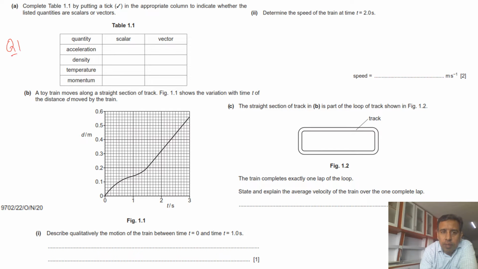Question number 1, and the year is October/November 2020, paper 22. To start, you have to complete the columns in terms of scalar and vector quantities. For example, acceleration, you know, is a vector quantity. Density and temperature are both scalar, while momentum is also a vector quantity. Vector quantity means physical quantities which are direction dependent.